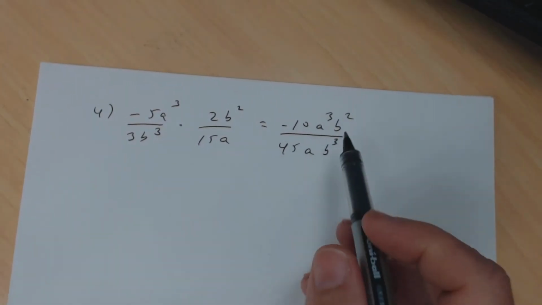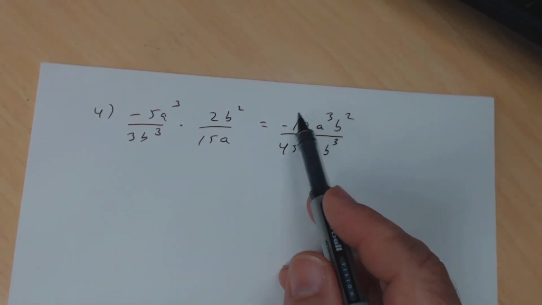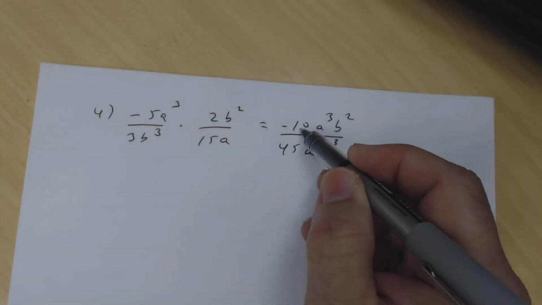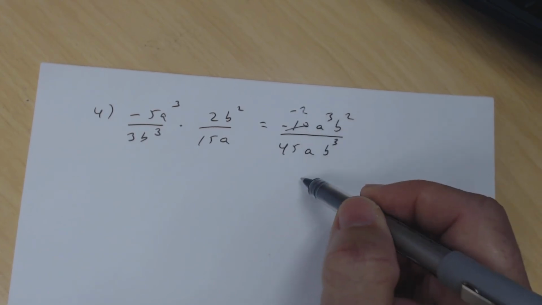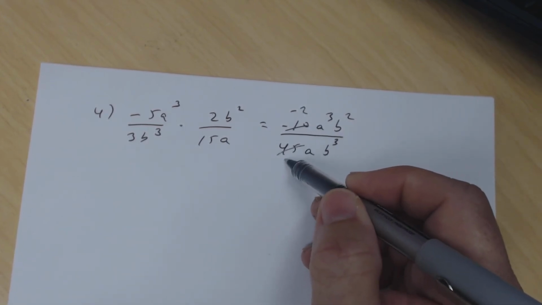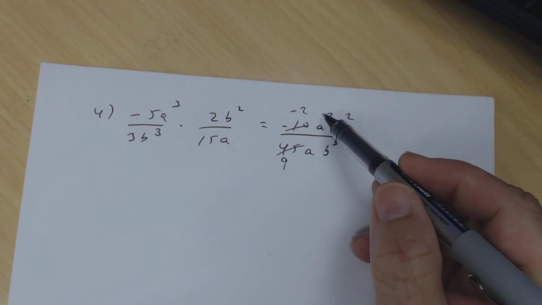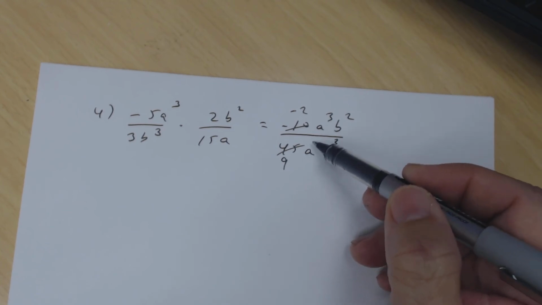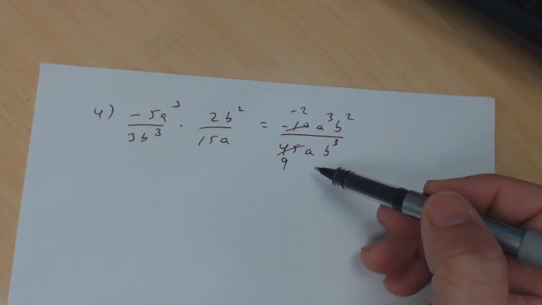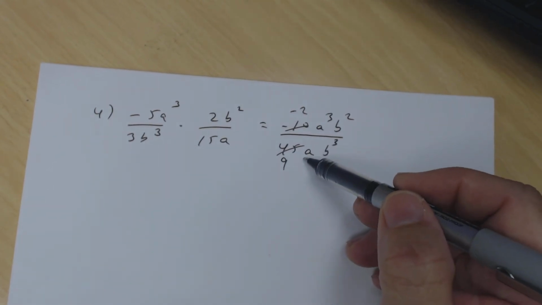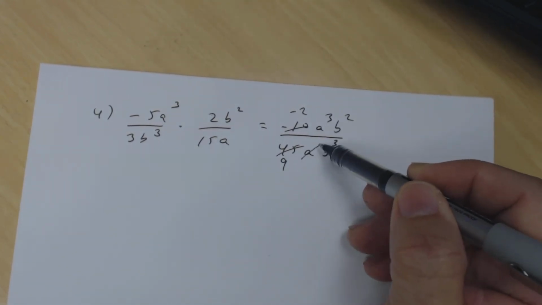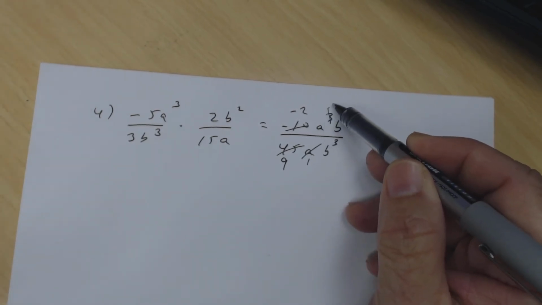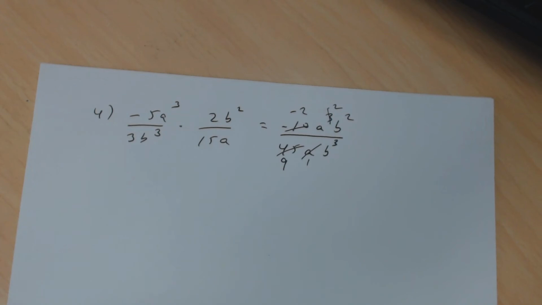All right, now let's reduce. Let's get the negative 10 and the 45. They both have 5 in common. That's my GCF of negative 10 and 45. So 5 into negative 10 is a negative 2. 5 into 45 is 9. All right, look at the A's. I have 3 factors of A up here. I have 1 factor of A in the denominator. So I have more up here. So that means that all these will go away. Remember, you only had 1 factor of A. So you can take away 1 from the 3 you had up here. So you're left with 2 of them. So you get A squared.